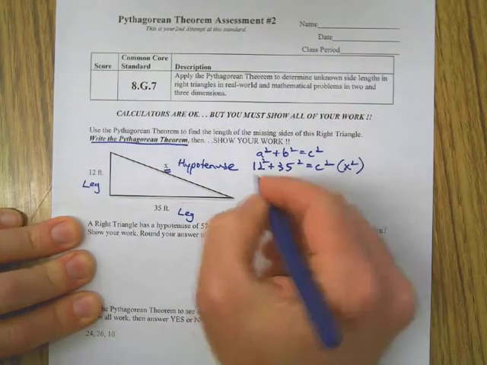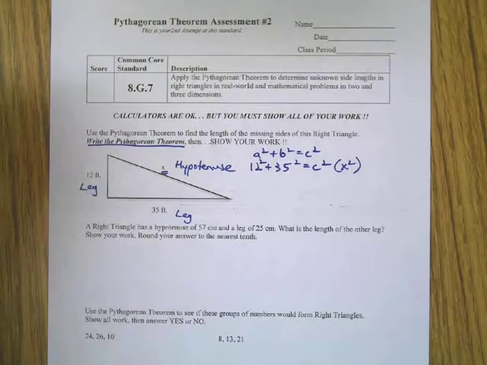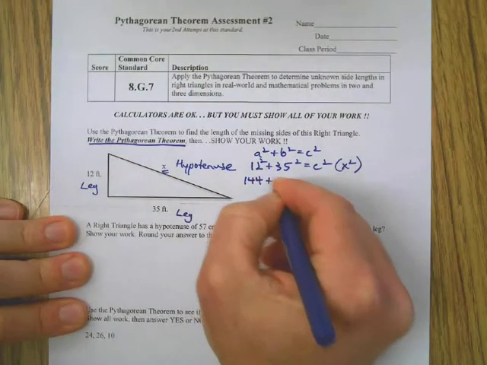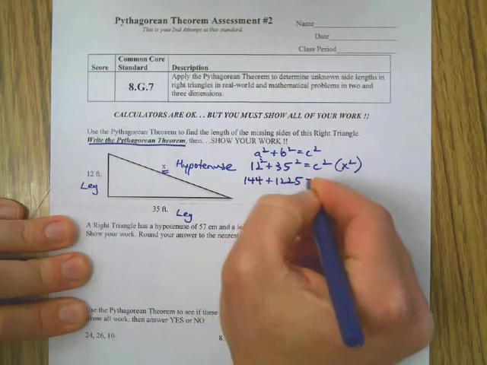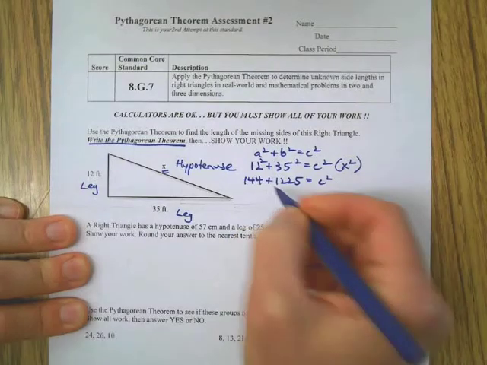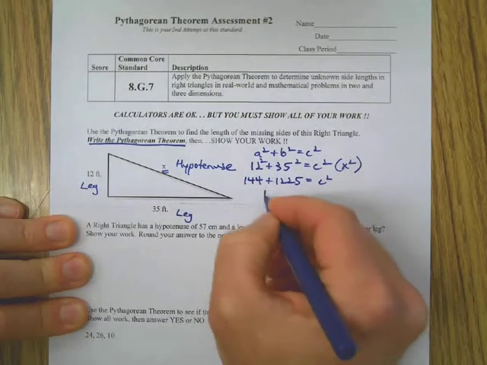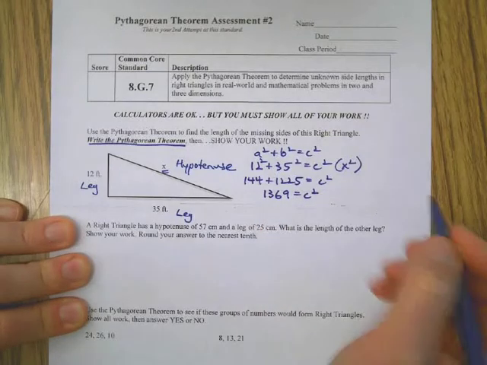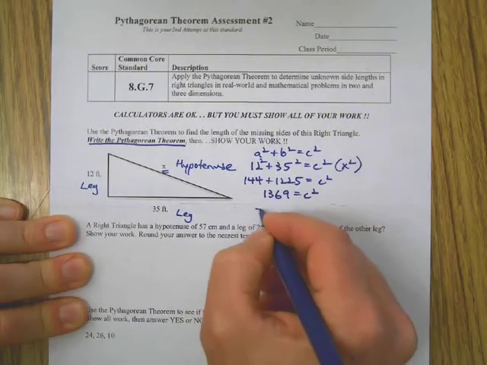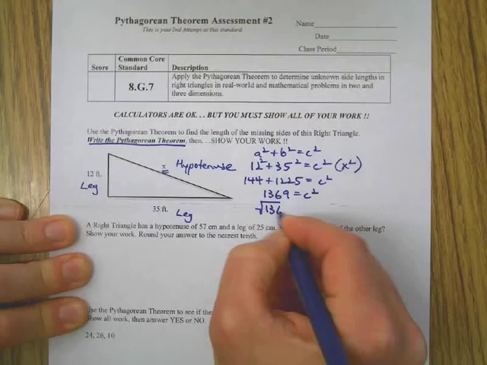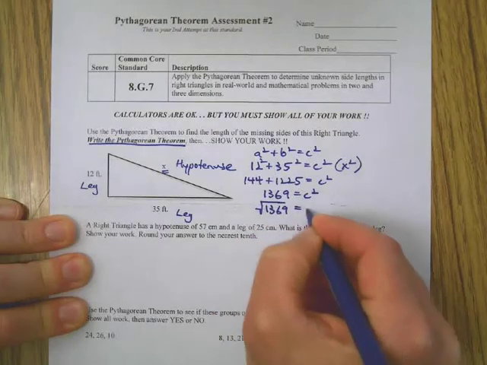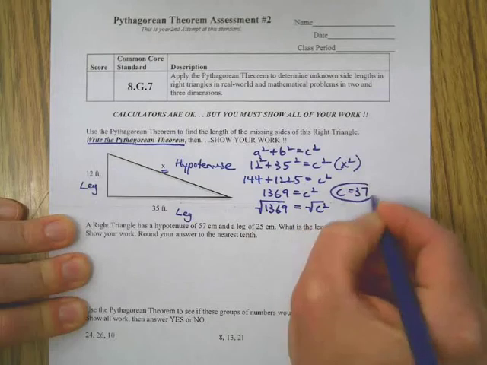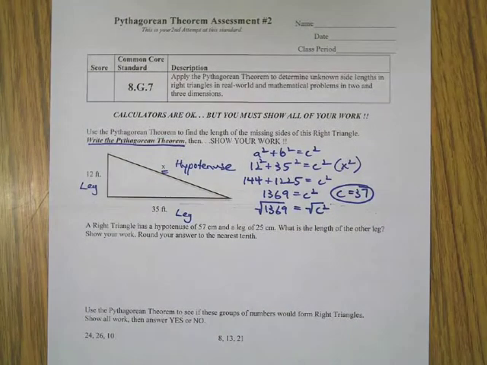Then we make the squares. It's 144, 1,225. So we substitute. Go big by making the squares. Add the legs together once they're squared. And then finally, we need to unsquare, or take the root of both sides. And what we end up with here is 37. Say yay if you got 37.